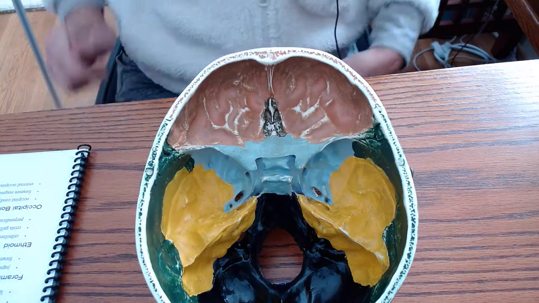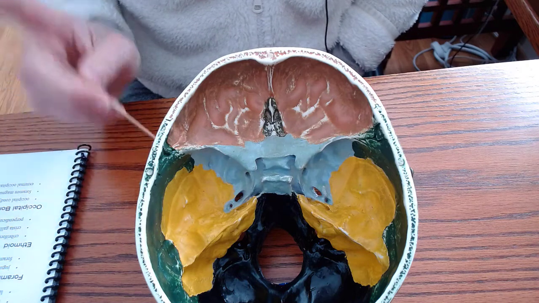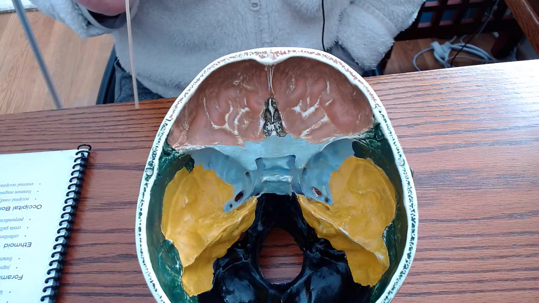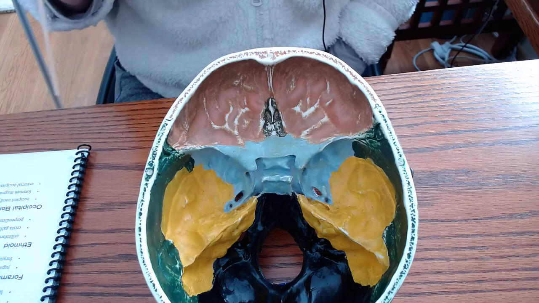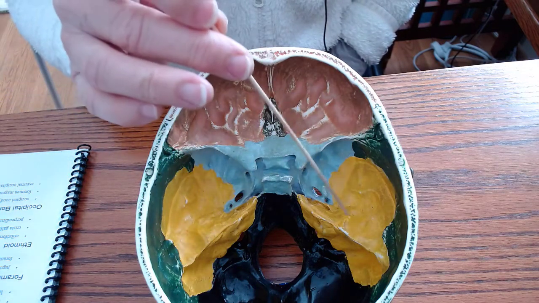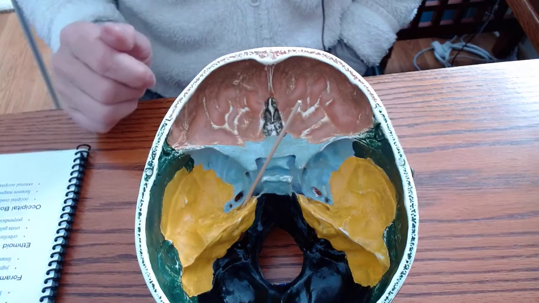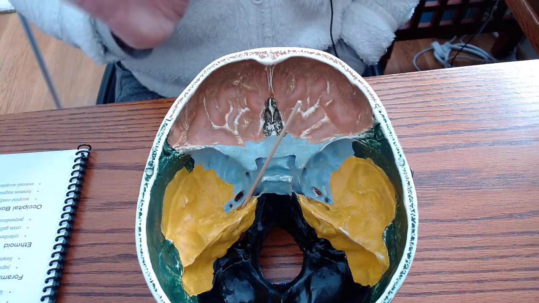We're going to now move on to the sphenoid. The only structure that I hadn't shown you on the temporal in the previous video was the carotid canal. So if we're back on the temporal, looking at the yellow bone, there really is only one opening there.